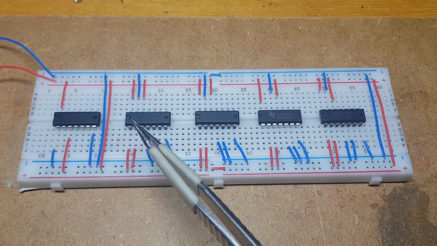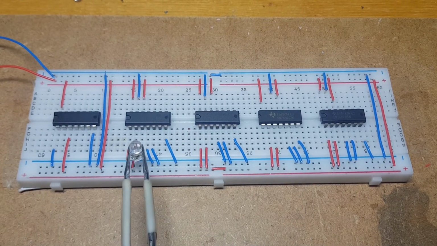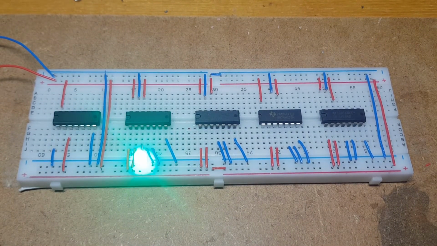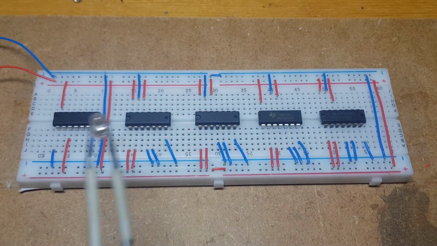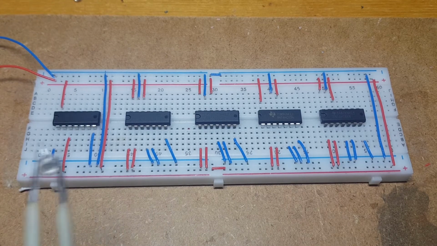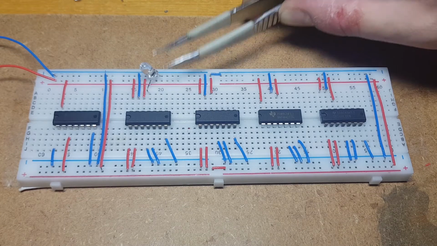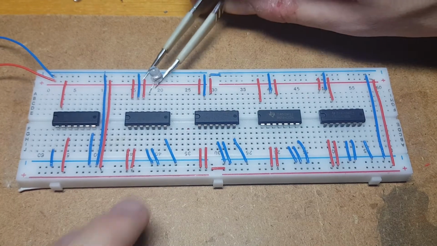The quad AND gate is second from the left. First and second pins are both connected to 5 volts. Both inputs are high, so the output pin 3 is also high. Fourth and fifth pins are low, so the output is also low. 13 is low and 12 is high, so 11th is low.